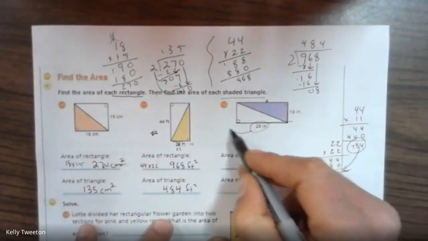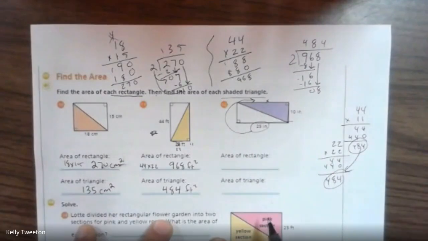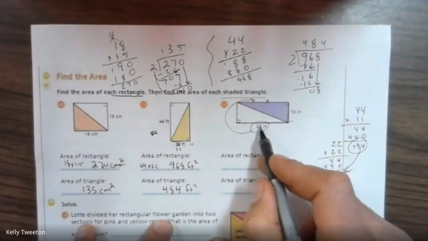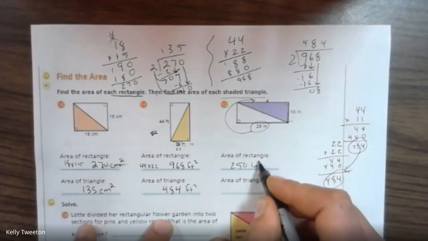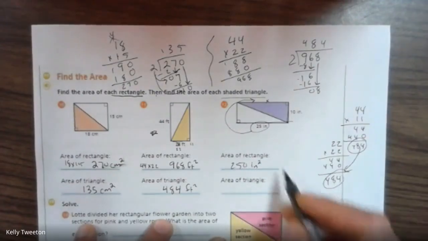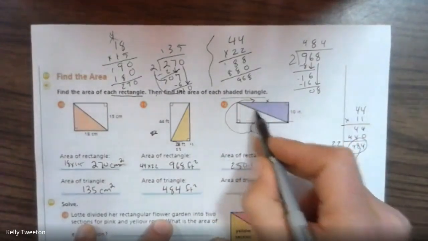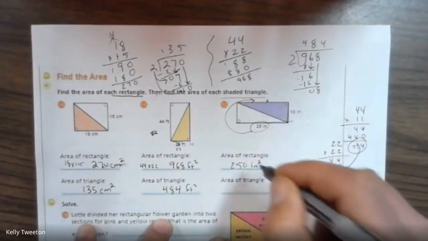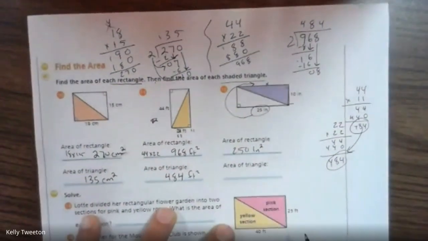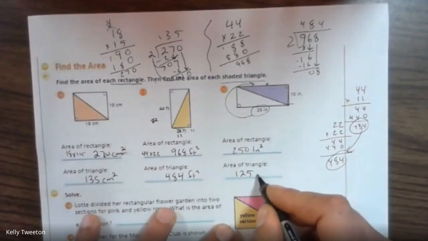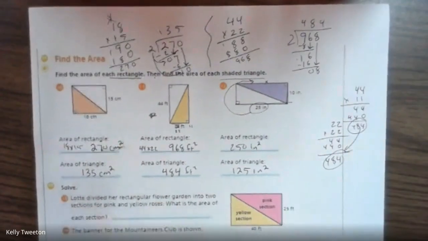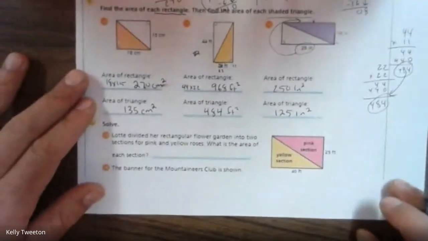Yeah, that one also has to be 25 there. So the area of the rectangle is just 25 times 10, which was 250. Pretty easy math there. But being it's half a square or a triangle, I need half of that number. And what's half of 250? Right, 125. You could actually do that one probably in your head. And the one on the bottom down here.